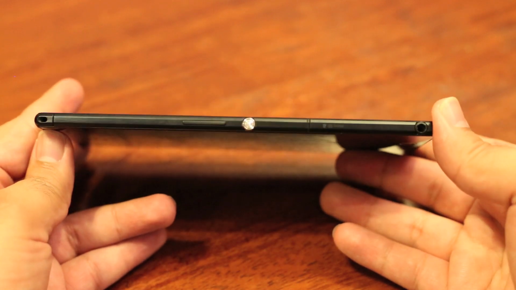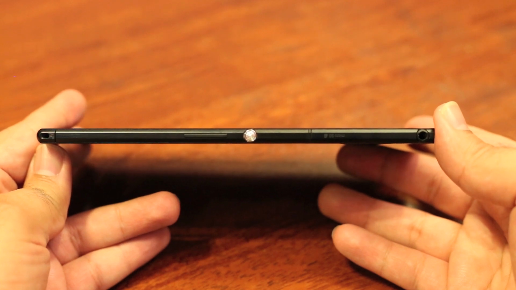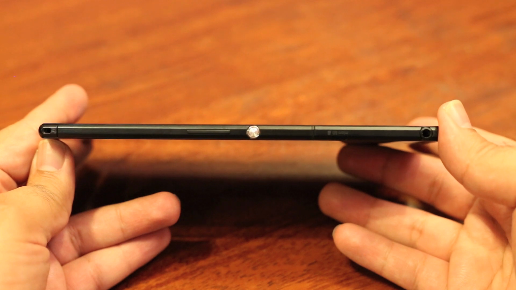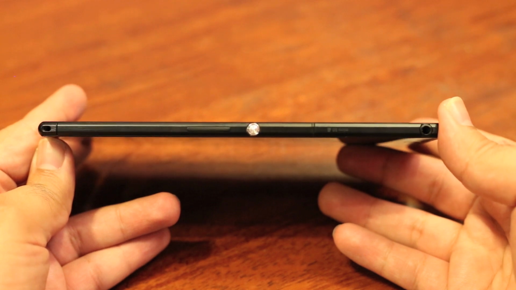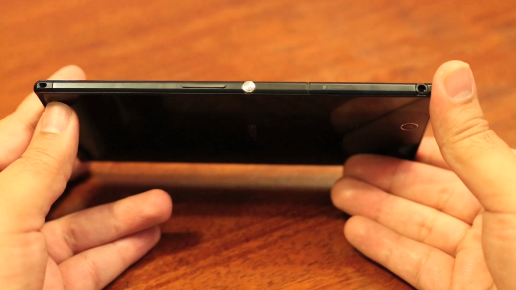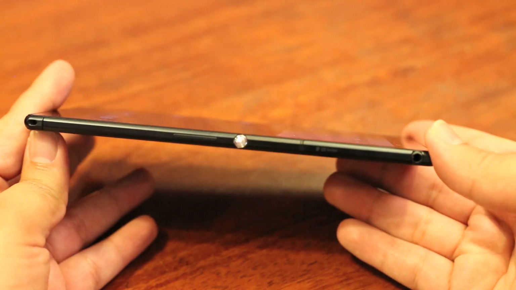It's pretty much average. It gives me 5+ hours of screen time, which is very good considering the size. But the thing is, for such a big device, they could fit a very big battery. Imagine, a 4000 mAh battery in this device would have been awesome.